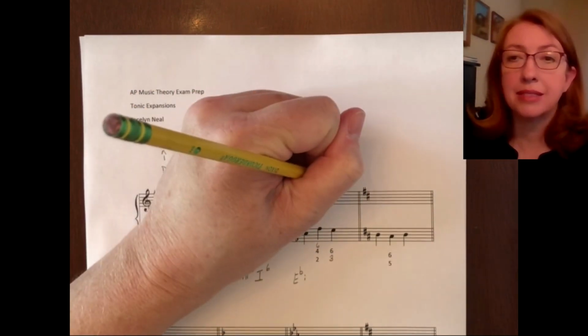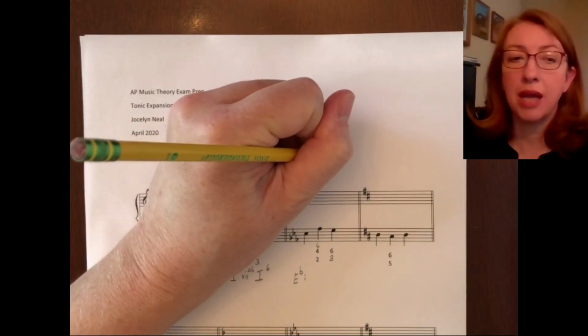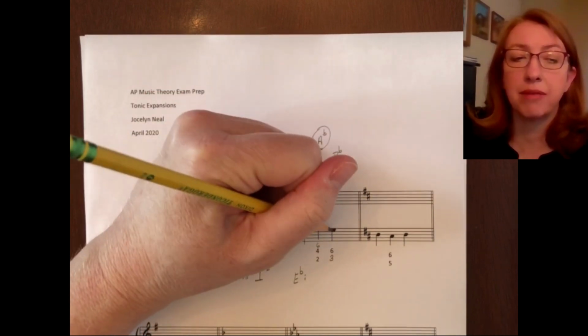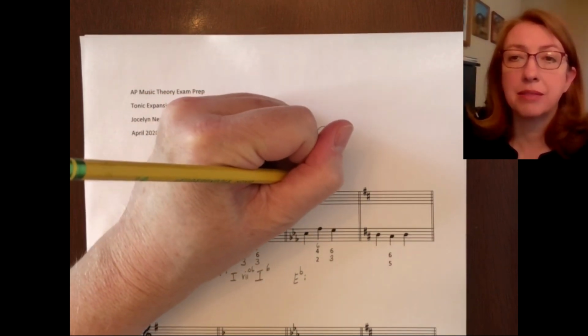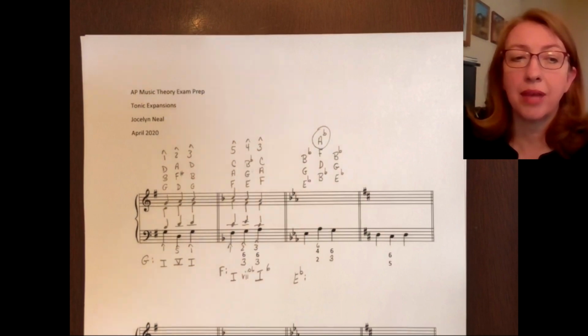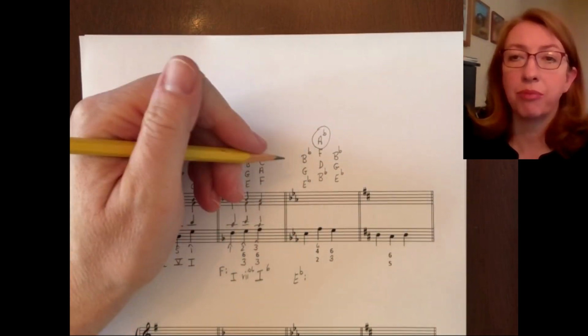My third chord has a sixth in the bass. That's short for 6, 3. I need a third above the bass and a sixth above the bass. That third above the bass is a B flat. That sixth above the bass is an E flat, and I have a G present.